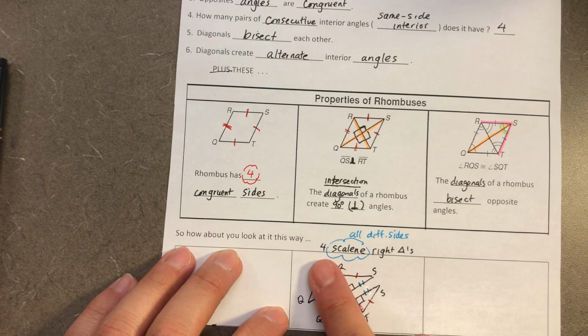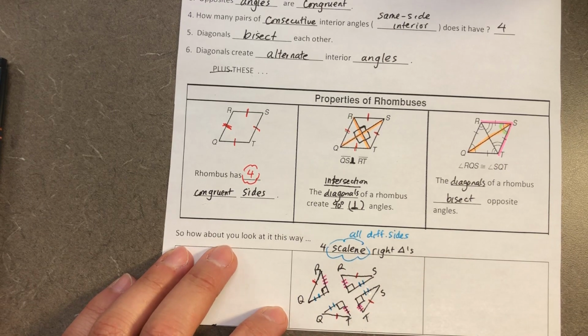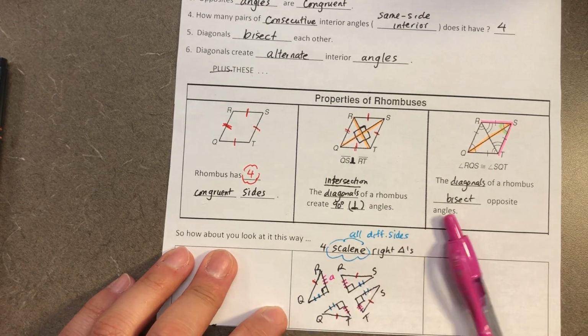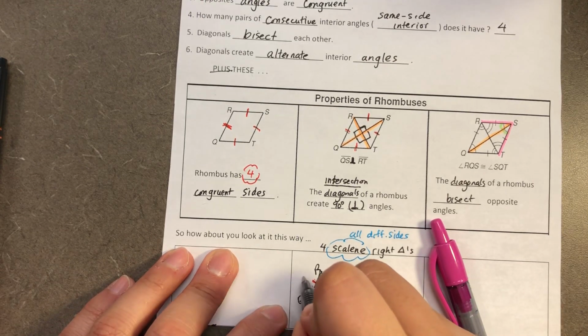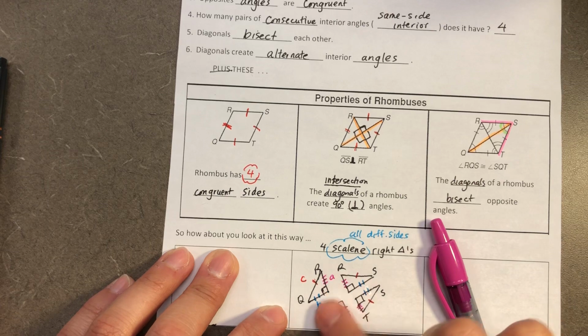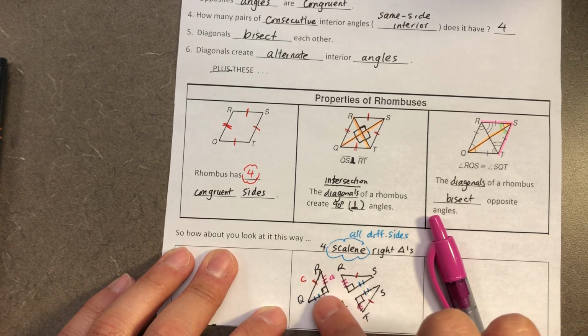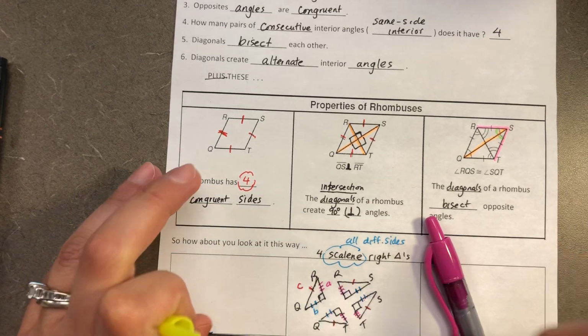The reason I talk about four scalene right triangles is that in some of these problems, you're going to be expected to find a missing side. Back in IM1, you learned a squared plus b squared is equal to c squared, and I want to remind you of that today. A and B really do not matter as long as you remember that the furthest side away from the 90 degrees is always the hypotenuse. That I'm also going to go ahead and highlight in yellow.